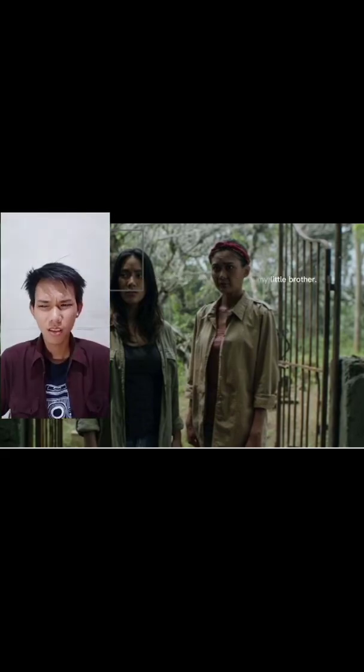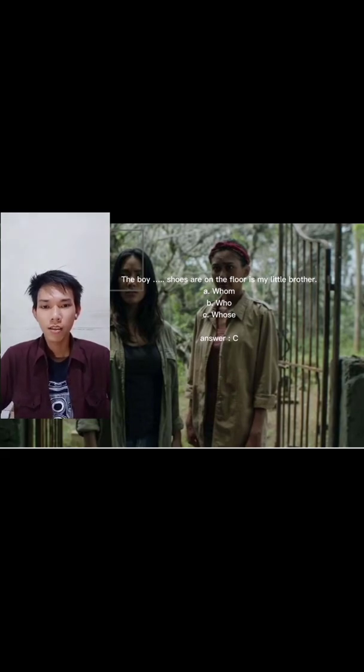The question is, the boy blank shoes are on the floor is my little brother. A. Whom, B. Who, and C. Whose. And the answer is C, whose. So why?